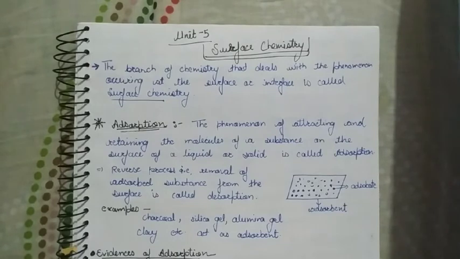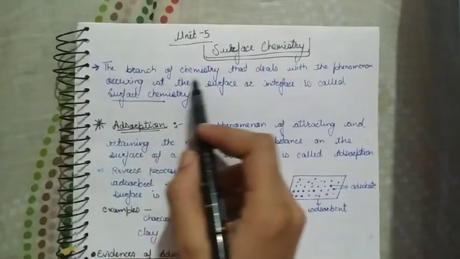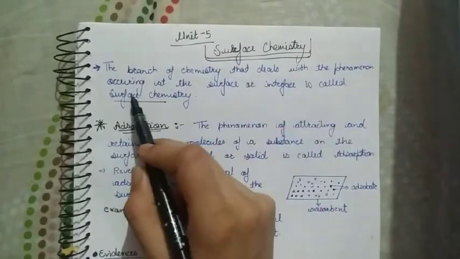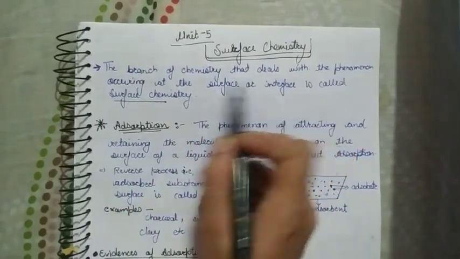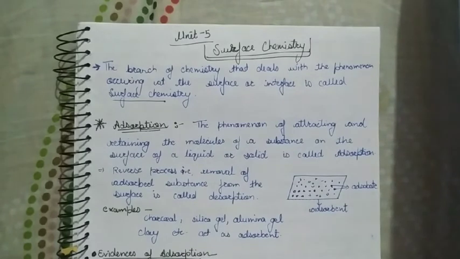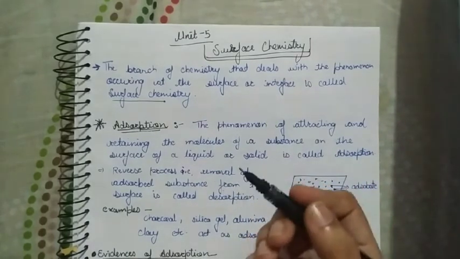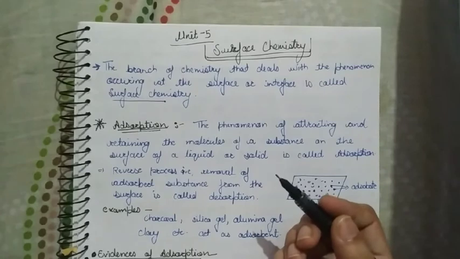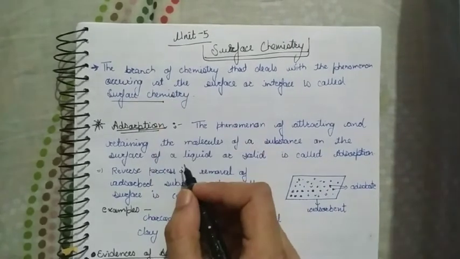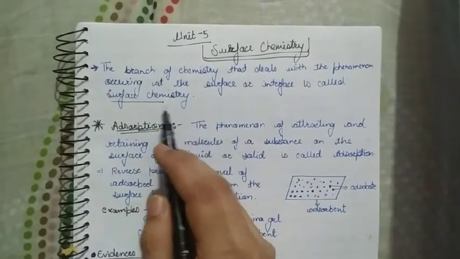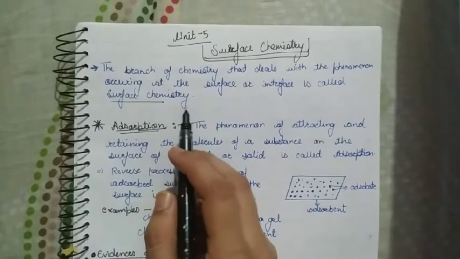Today we will start a new chapter, chapter number 5, surface chemistry. The branch of chemistry that deals with the phenomena occurring at the surface or the interface is called surface chemistry, which means any chemistry that is happening on the surface of any substance is termed surface chemistry. There are various phenomena under this surface chemistry.